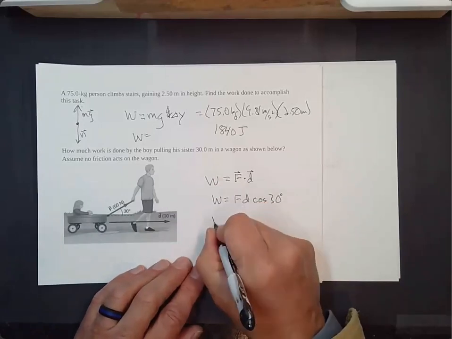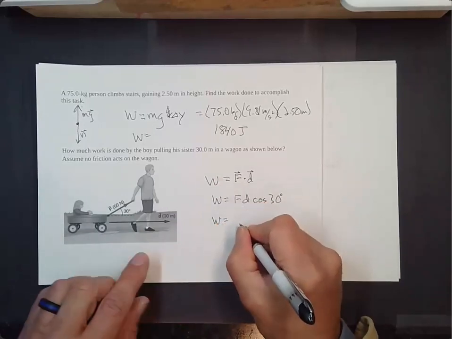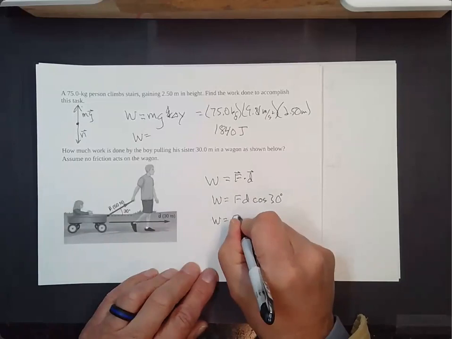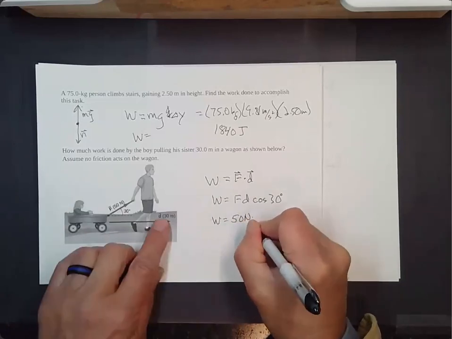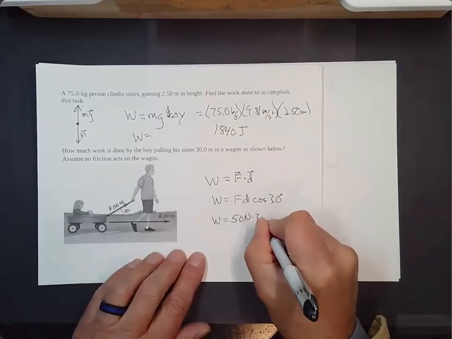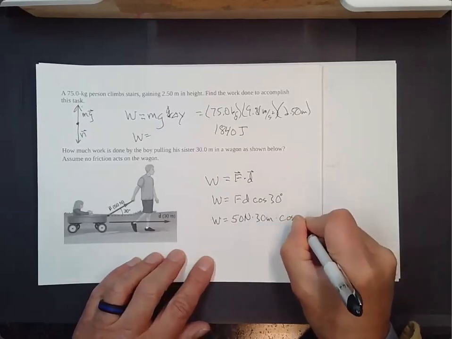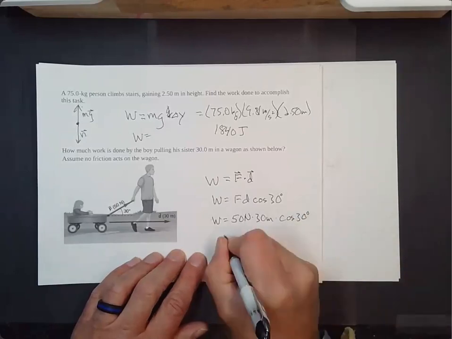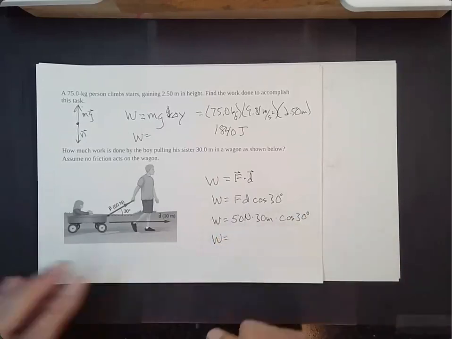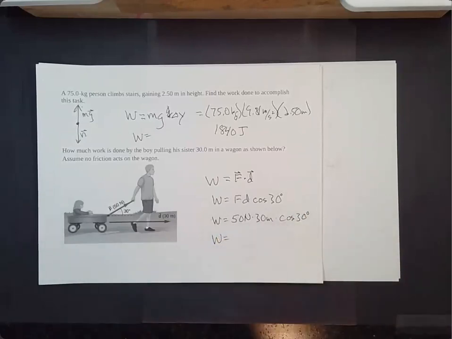But anyway, we'll have the 50 Newton force, the 30-meter displacement, and the cosine of 30 degrees, which makes it hard to do in your head, but that'll be 1,500 cosine of 30, whatever that happens to be.